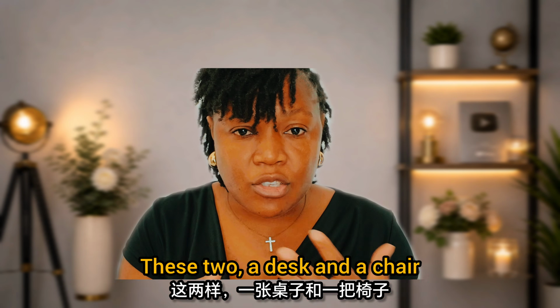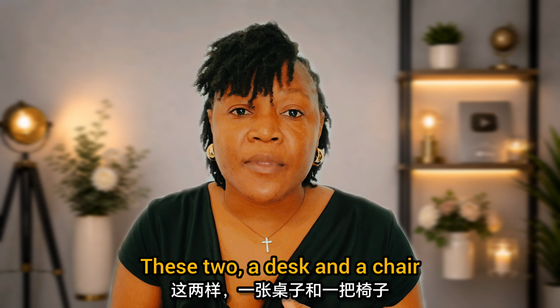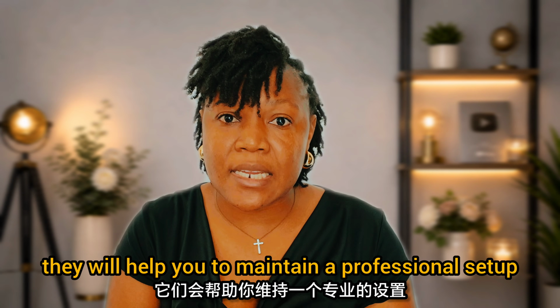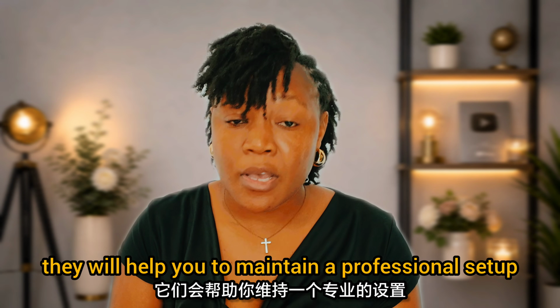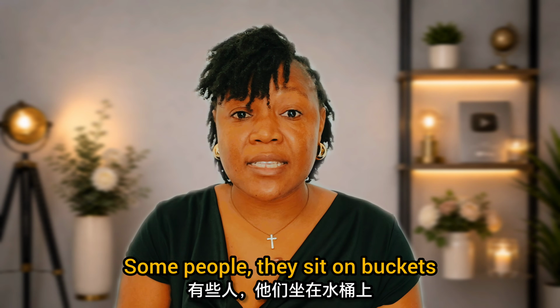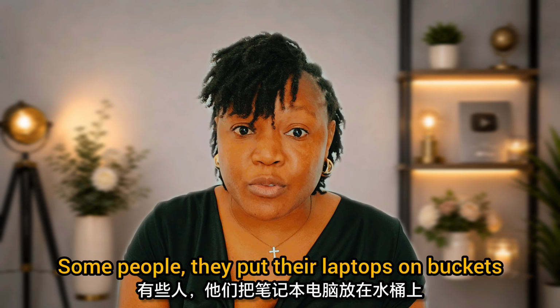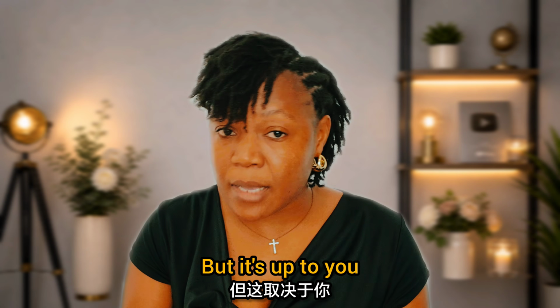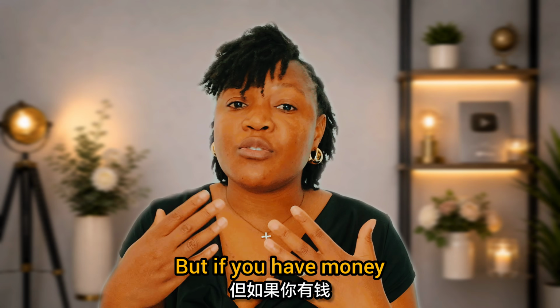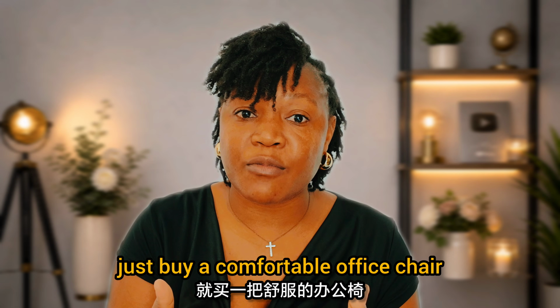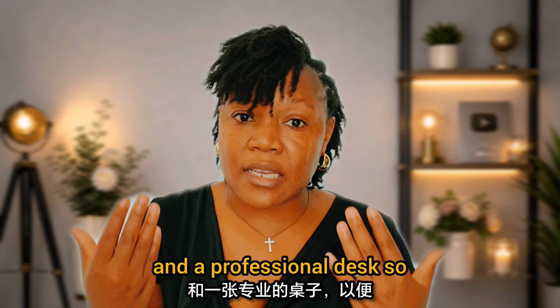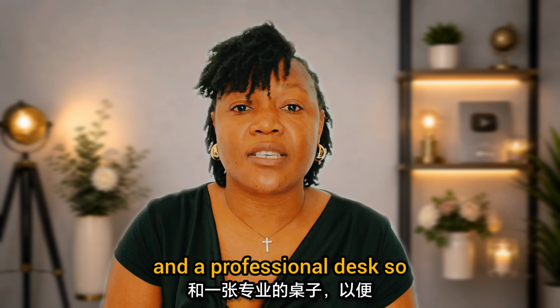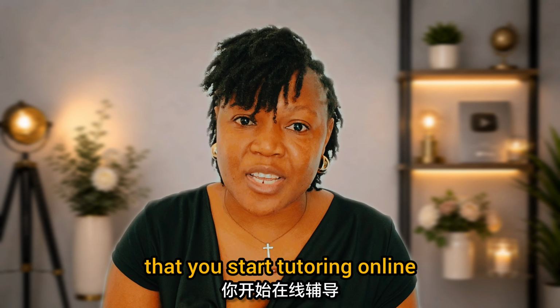A desk and a chair will help you maintain a professional setup. Some people sit on buckets, some put their laptops on buckets, but it's up to you. If you don't have money, you need to compromise. But if you have money, just buy a comfortable office chair and a professional desk.